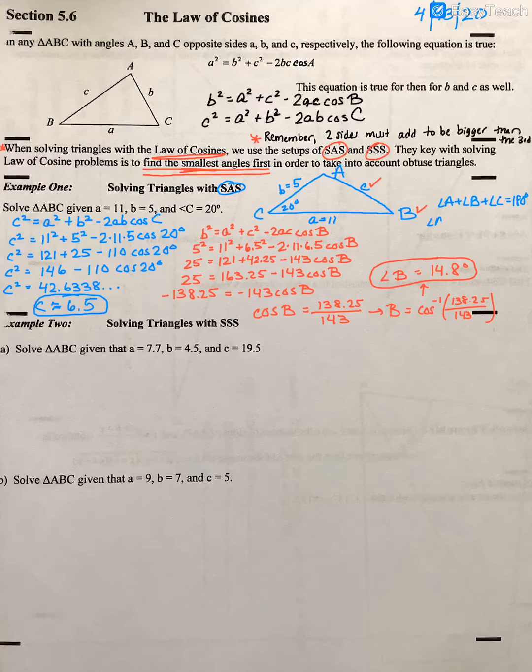We're trying to find angle A. So angle A plus 14.8 plus C, which is 20, equals 180. If you finish solving for angle A, you're doing 180 and subtracting the 14.8 and the 20 degrees, and you have 145.2 degrees. And that is your angle A.